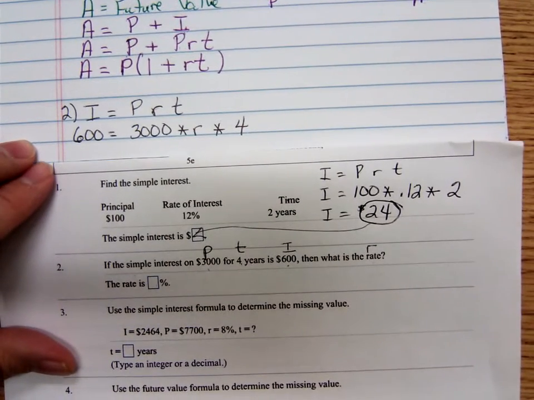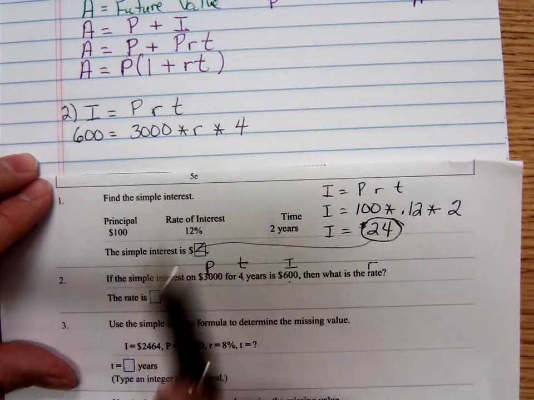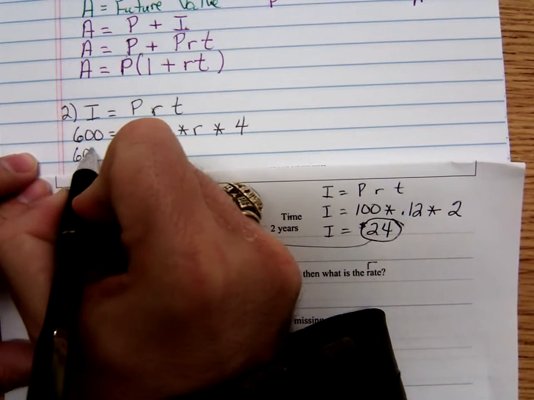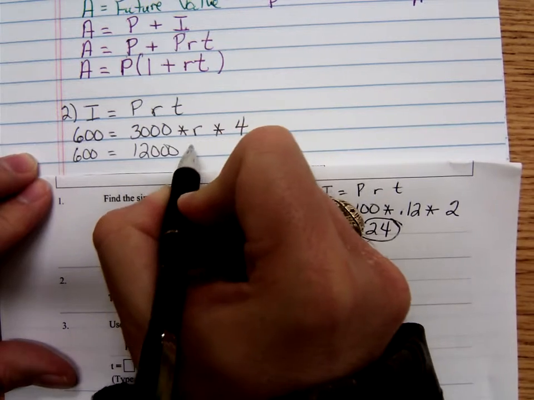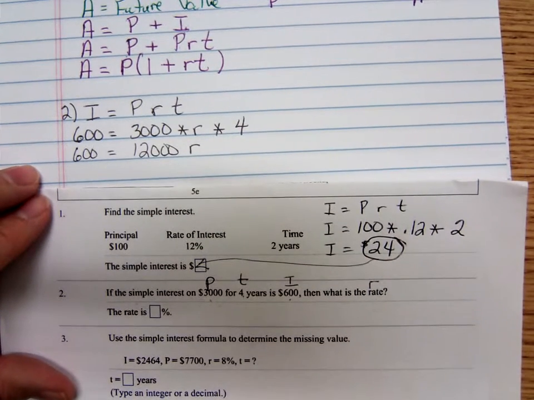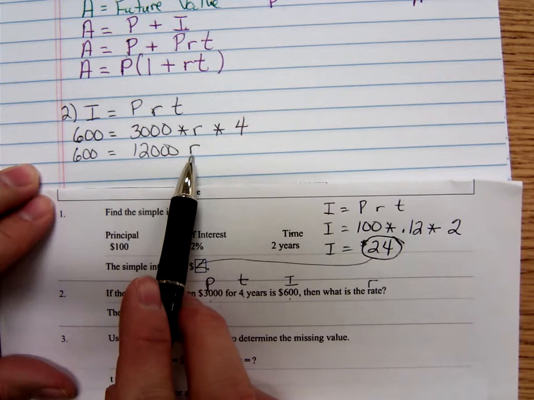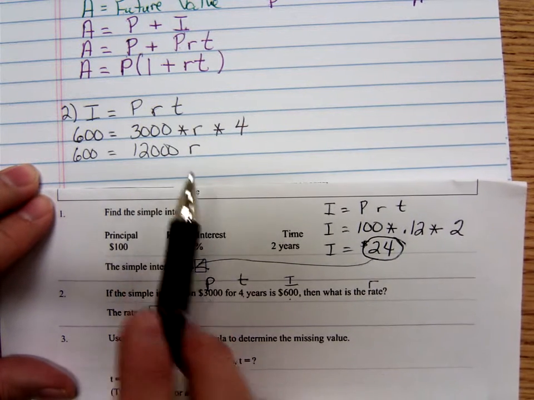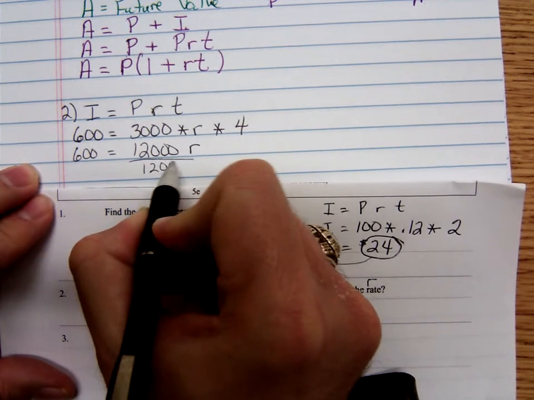So let's go ahead and multiply the 3,000 times 4. That would be 12,000. And then divide both sides by, how would I get this R by itself? Well, I have to use a little bit of algebra and say, okay, divide both sides by 12,000.